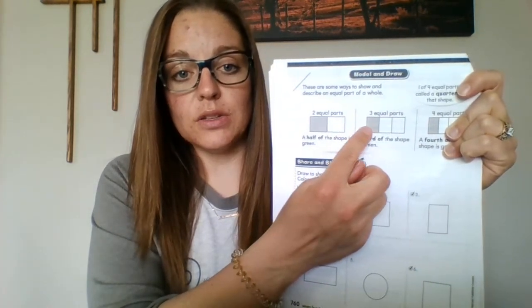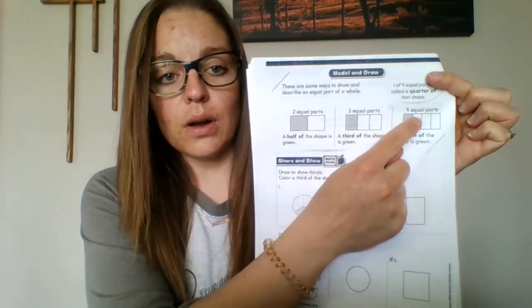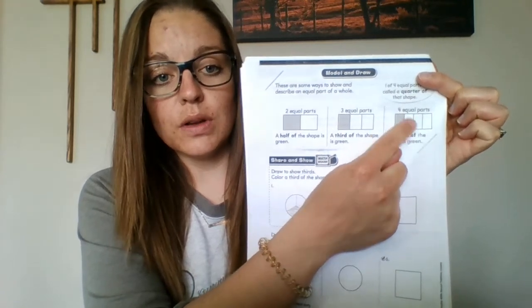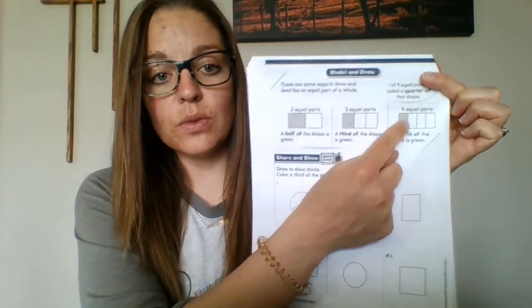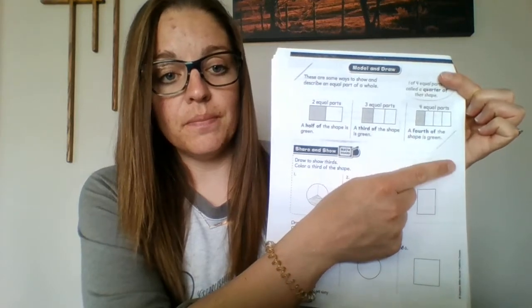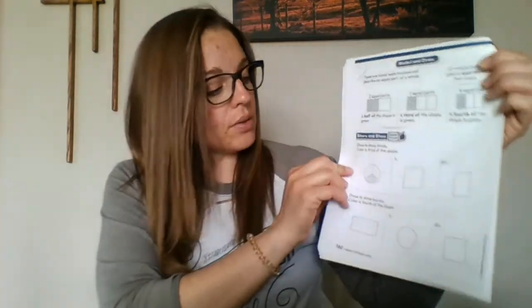So if we had three equal parts, so our shape is split up into thirds, and one out of the three of them is shaded or colored in, we would say a third of the shape is shaded or colored. And then if our shape was divided into four equal parts or fourths, 1, 2, 3, 4, and one out of the four parts was shaded in, we would say a fourth of the shape is shaded.